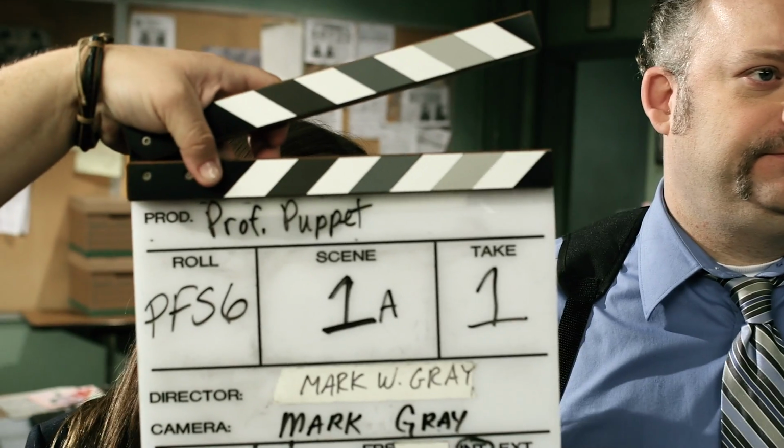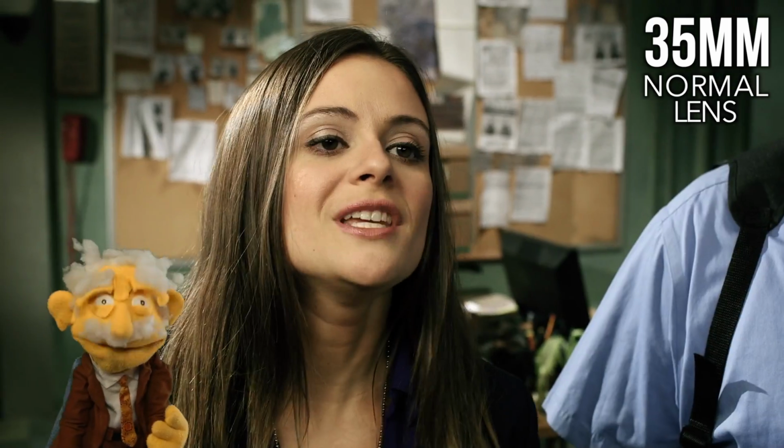Scene 1A, take 1. Okay, let's try using different lenses for the same shot. We'll move the camera to maintain the same frame. These close-ups are shot with a normal lens, so everything looks kind of normal.